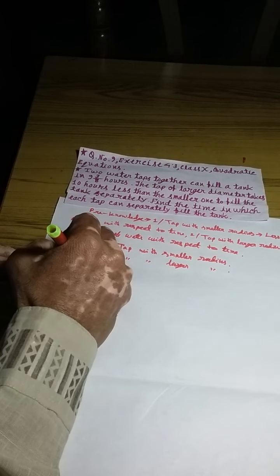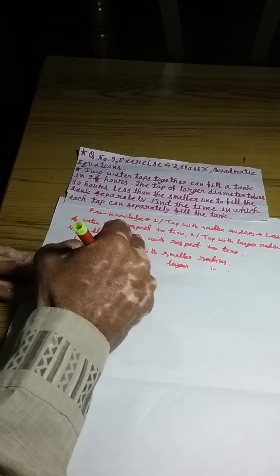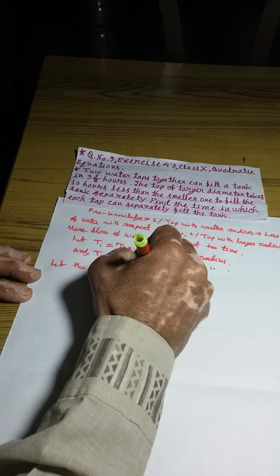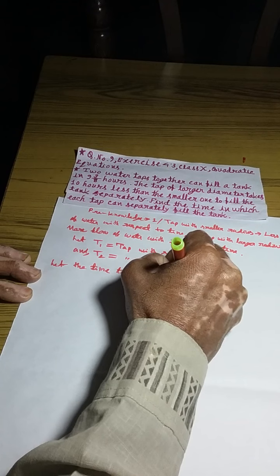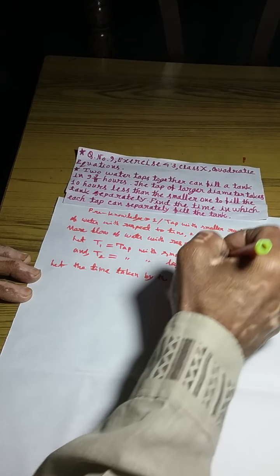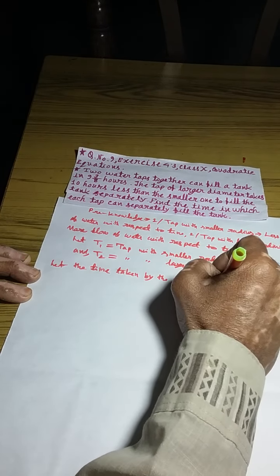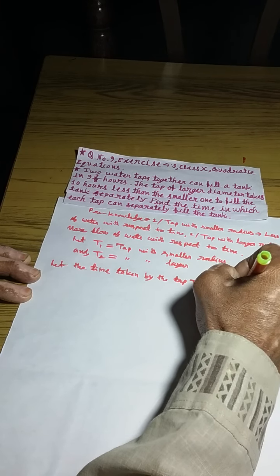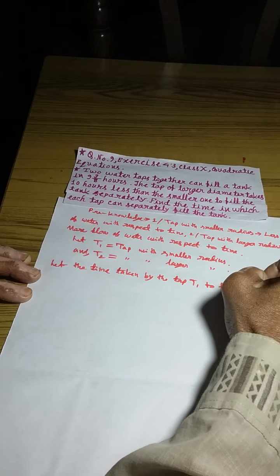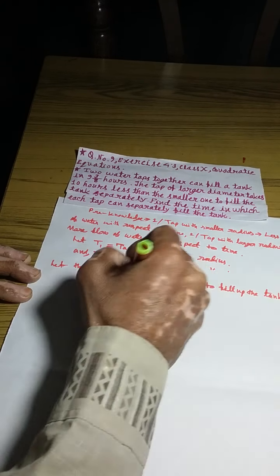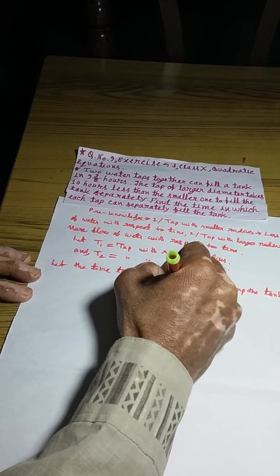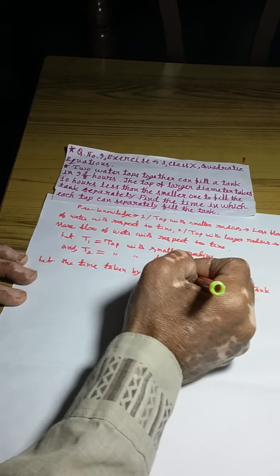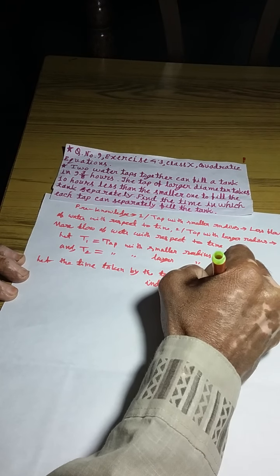Let the time taken by the tap T1 to fill up the tank individually be equal to x hours.